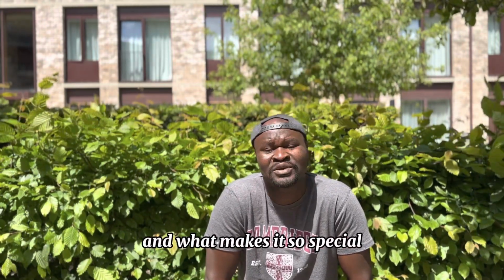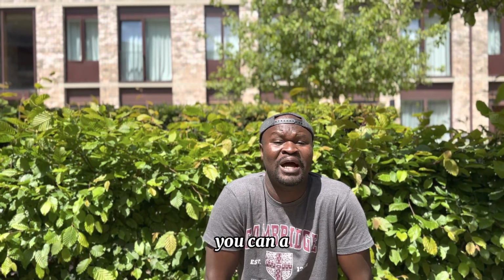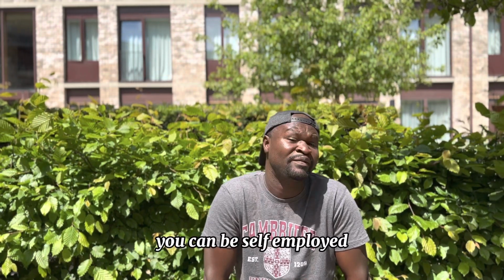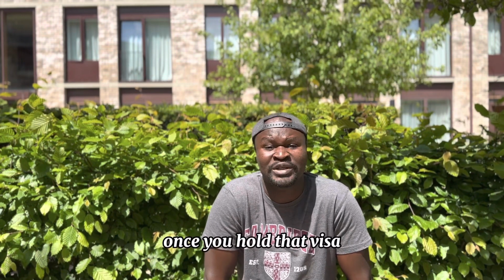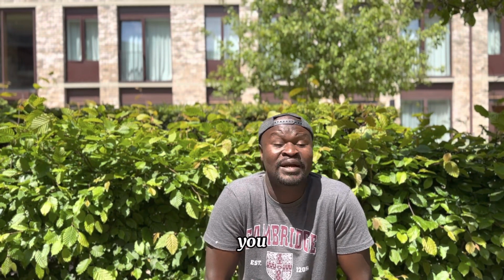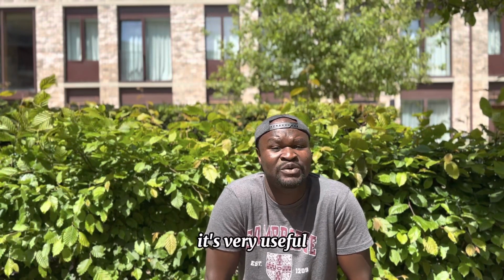So what can you do on this visa, and what makes it so special? I think one of the things that makes the Global Talent Visa very attractive, to begin with, is that you can apply for 5 years at a go. You can be employed, you can be self-employed, you can even be a director of a company once you hold that visa. You can decide to even change jobs without informing the Home Office about the changes in your circumstances, which I think for me is very useful.